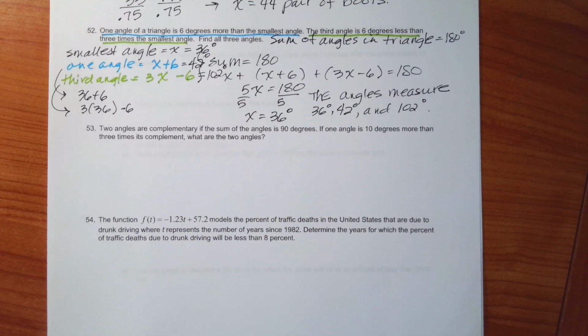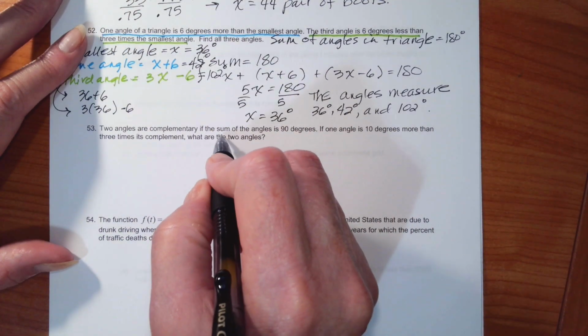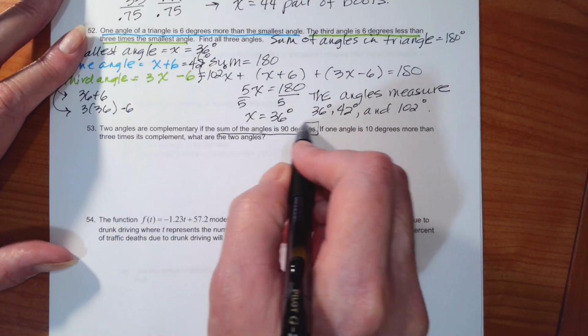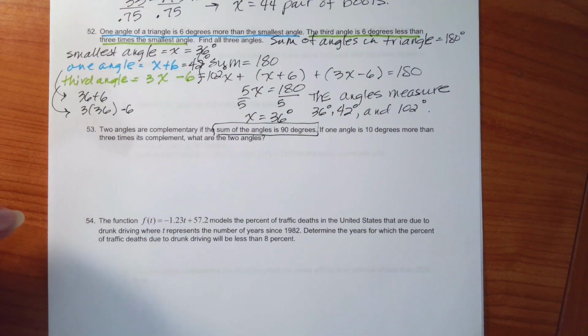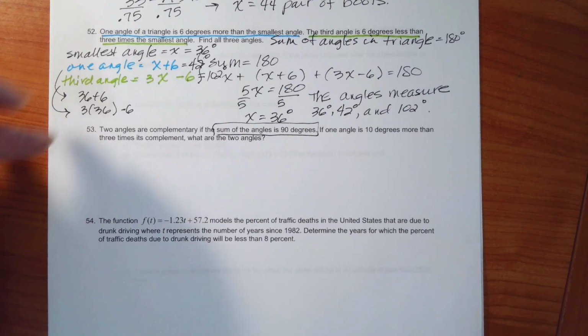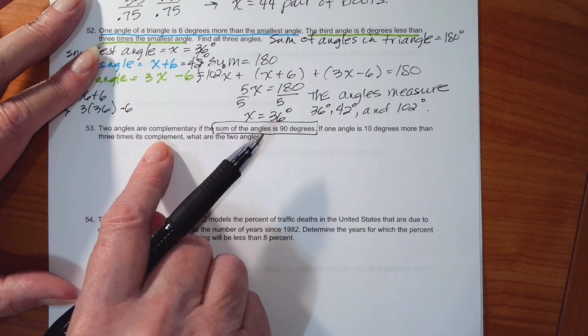Okay, two angles are complementary if their sum is 90 degrees. So I know I'm going to add angles, and they're going to add up to 90. One angle is 10 degrees more than 3 times its complement.